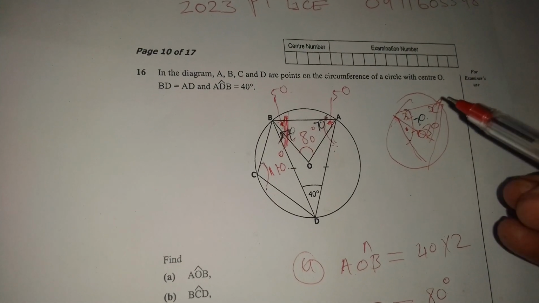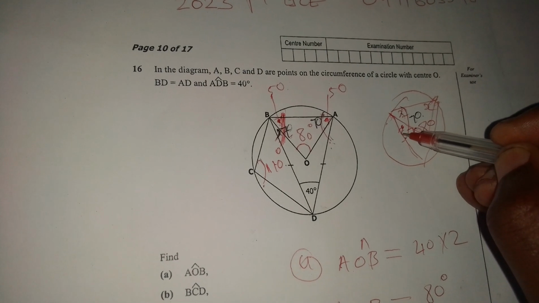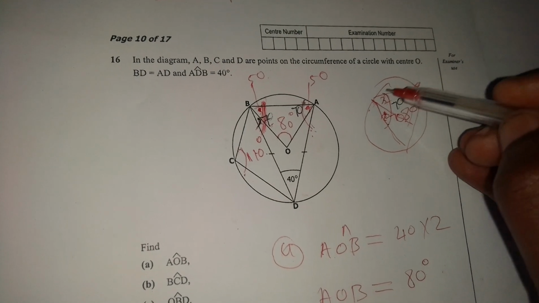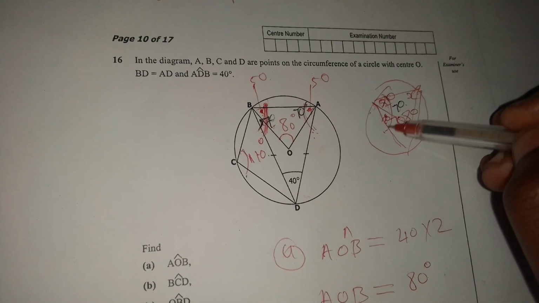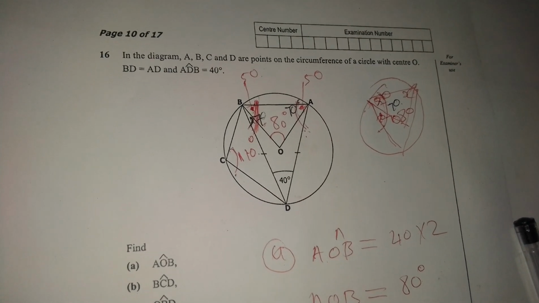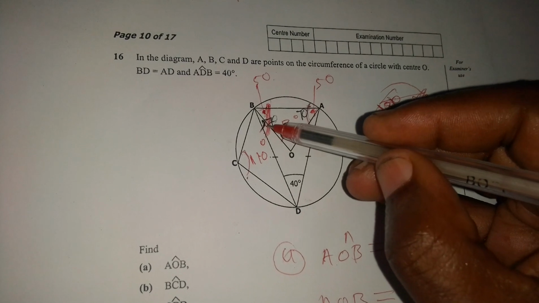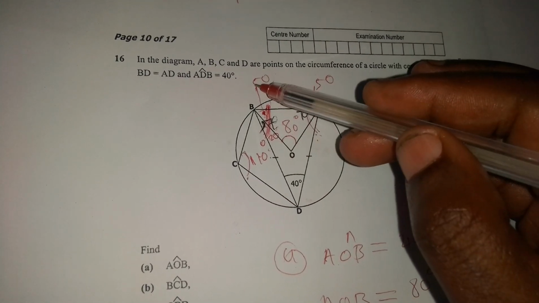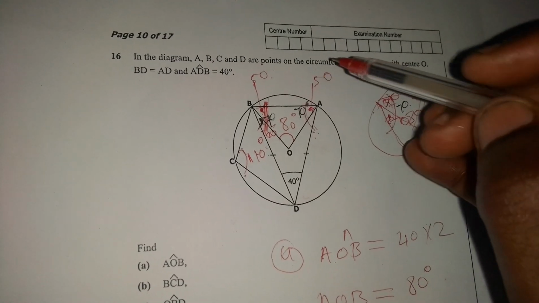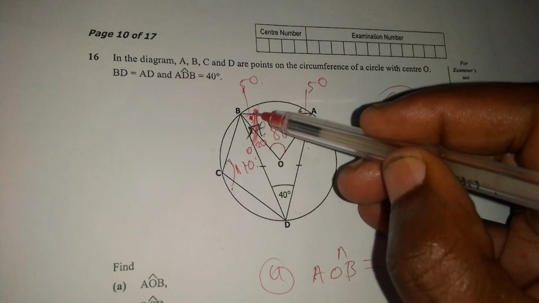Okay. So it means that here there was a 20. Then x is 50. So 50 plus 20 will get the whole of this, which is 70 degrees. Also, at that point, there is a 20. So 20 plus 50 will get a 70. That 70 is representing the distance from here up to this side.